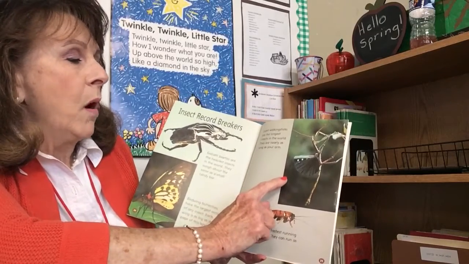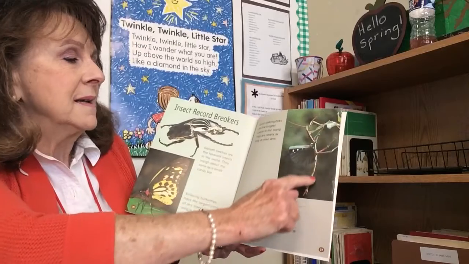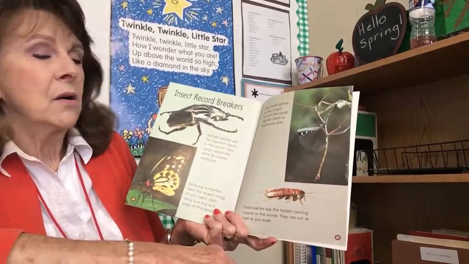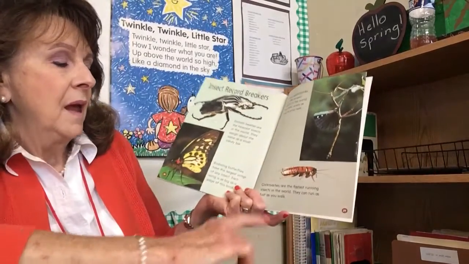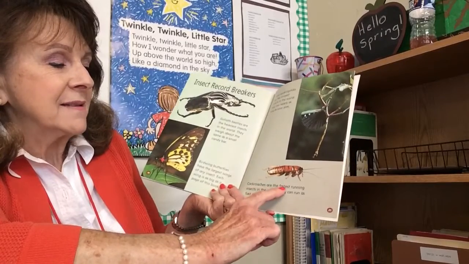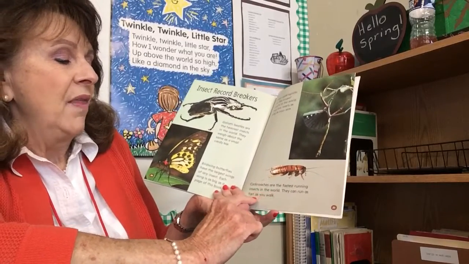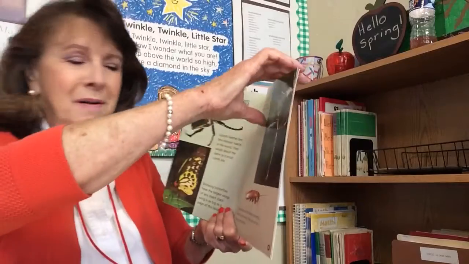And then the giant walking sticks are the longest insects in the world, and they are nearly as long as your arm. And then cockroaches are the fastest running insects in the world. They can run as fast as you can walk.